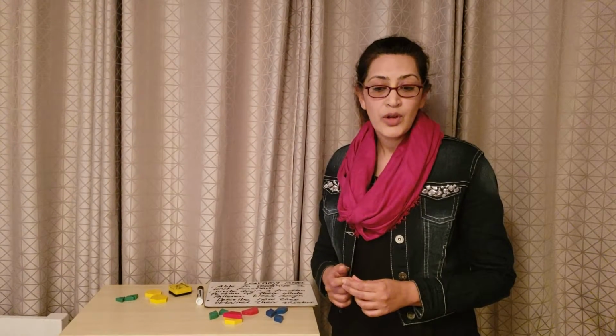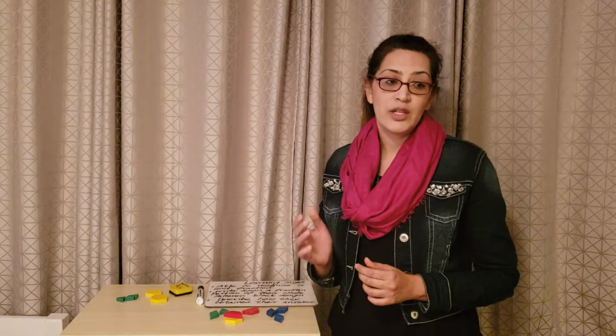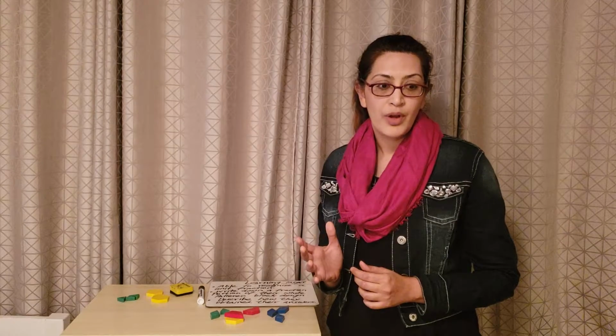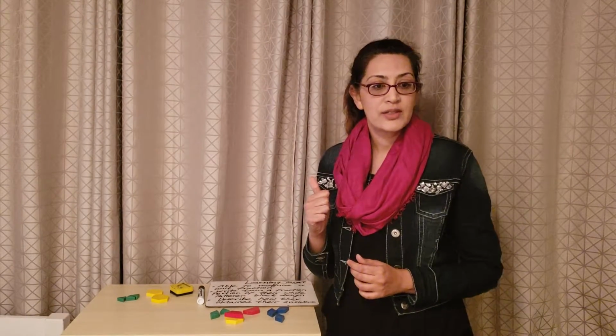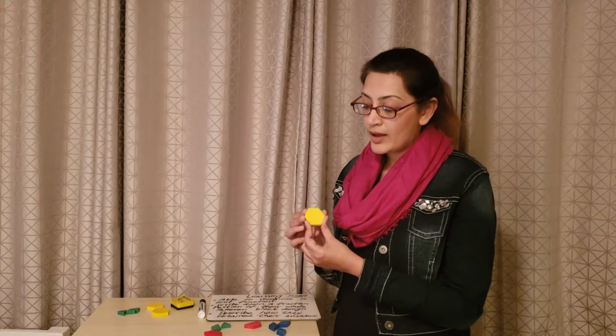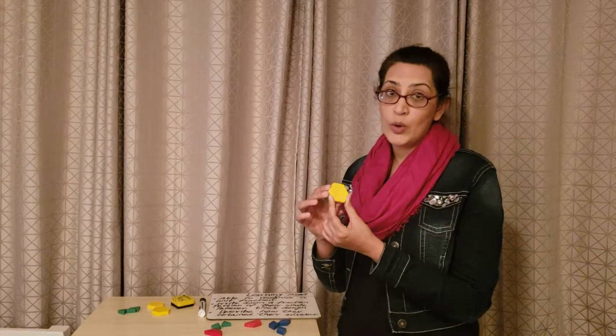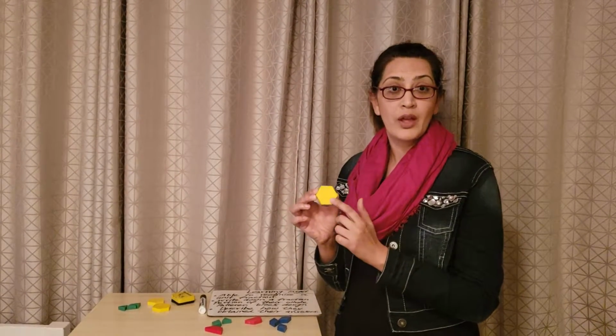Alright, now you need to get your math journal and write down the equal shares on a new page. You know that this hexagon signifies the one whole, right?